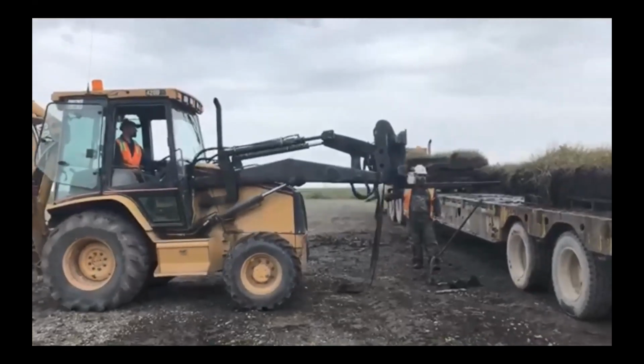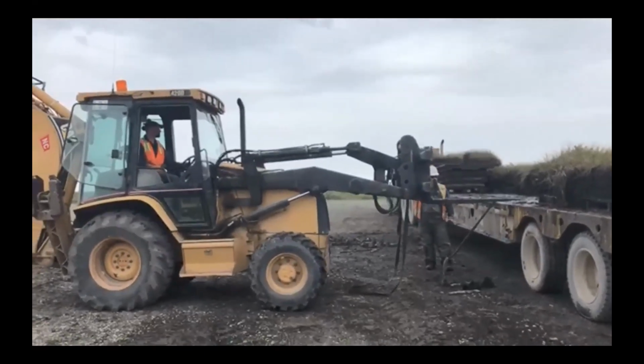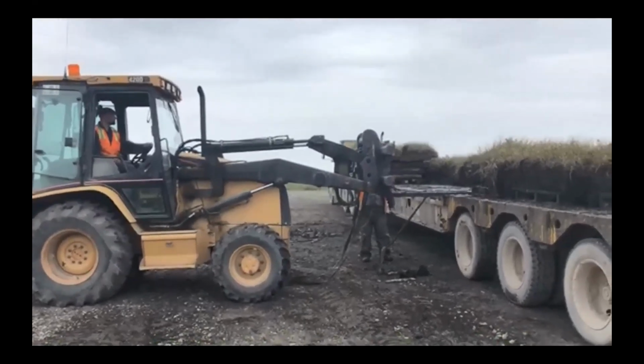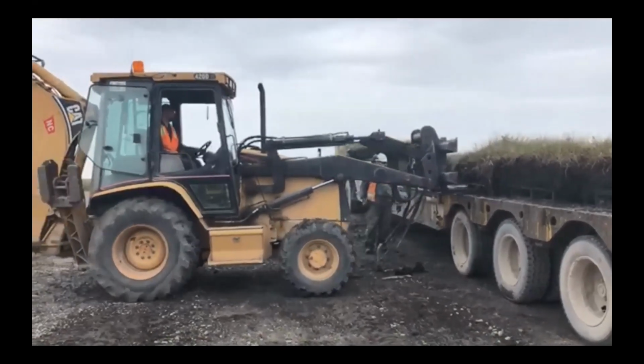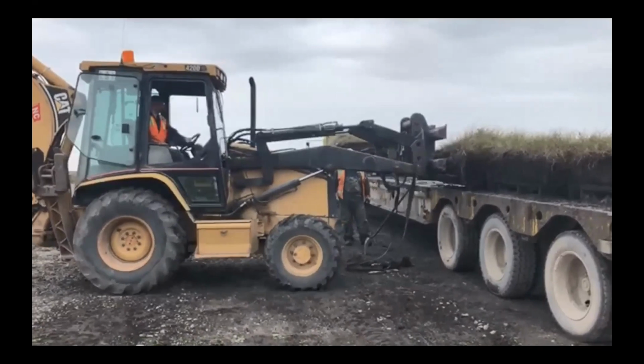And then once we get to the storage site, we pull it off the truck. We've got to have somebody on the ground, an operator.